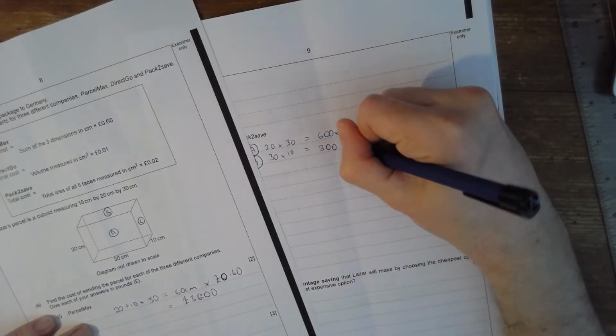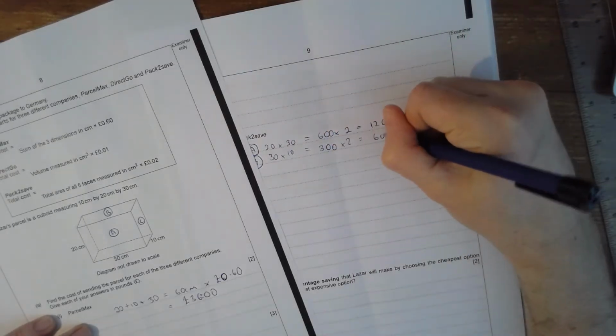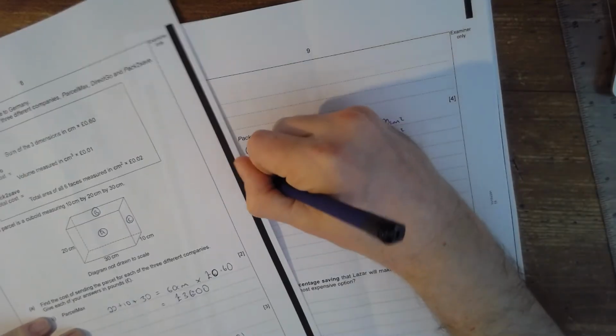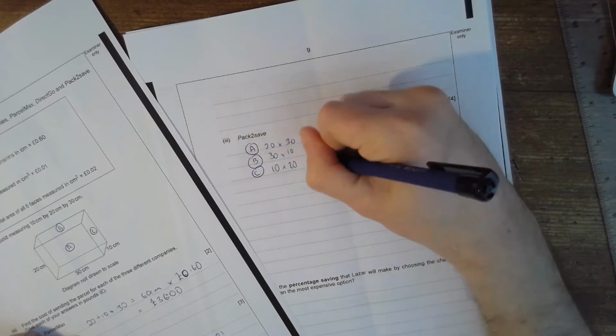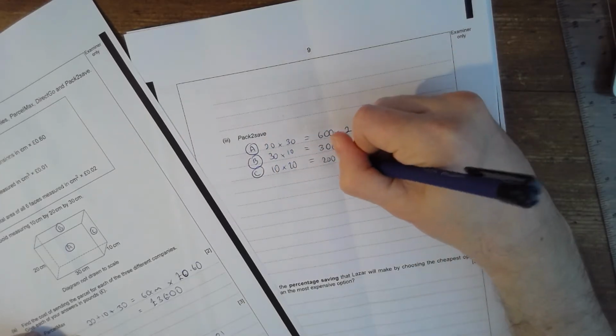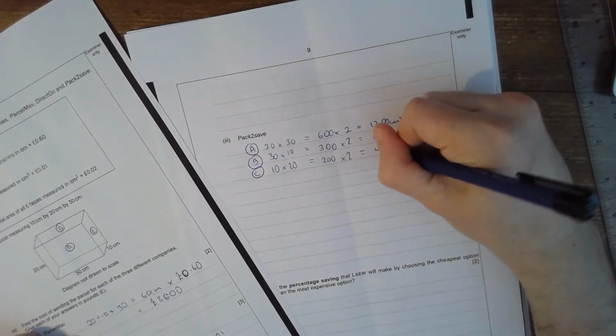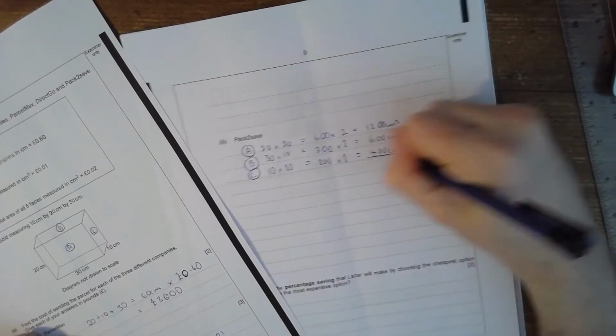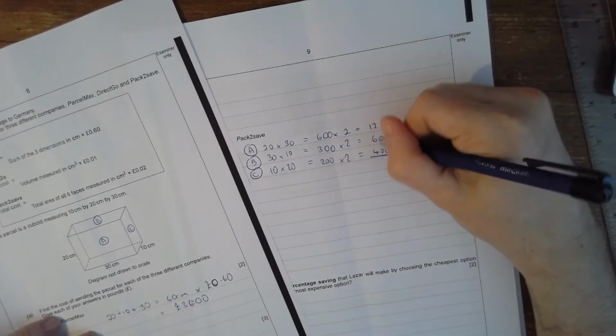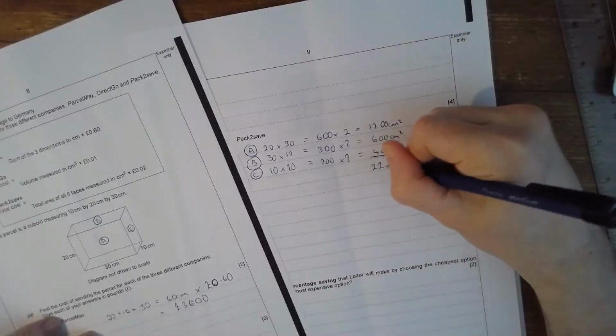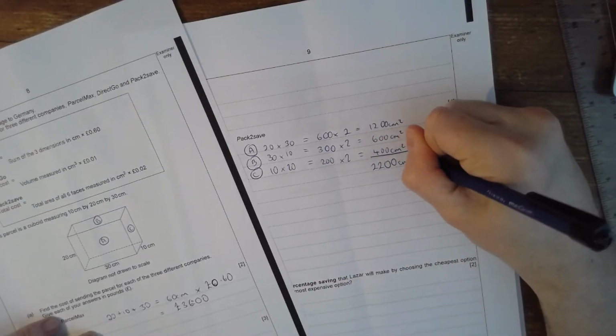To work out the top rectangle, I'm going to do 30 times 10, which is going to be 300 times by 2, which would be 600 centimetres squared. And then I'm going to work out the side rectangle, which is 10 by 20. 10 times by 20 would be 200 centimetres squared. Double it because it's on both sides, be 400 centimetres squared. Add all those together to work out the total surface area. That's 1,000, 1,200 will give us a total of 2,200 centimetres squared.